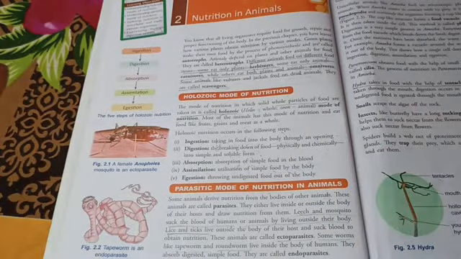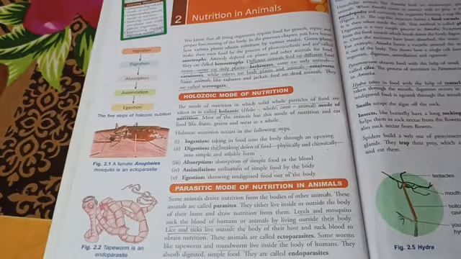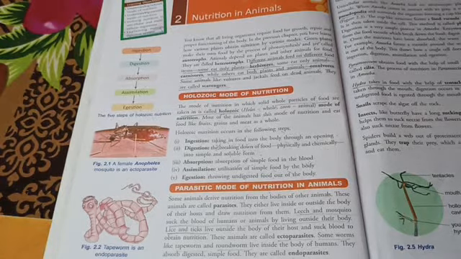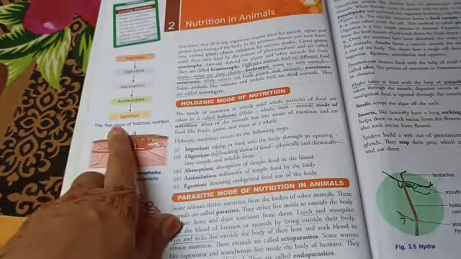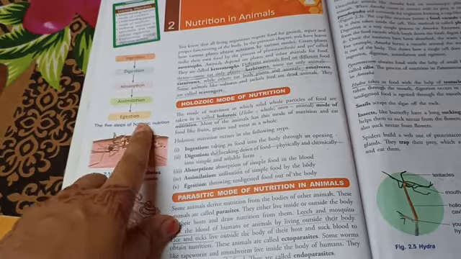Now, when we are eating this food, it is processed in the body. It is carried out in 5 steps. It is a 5-step process.